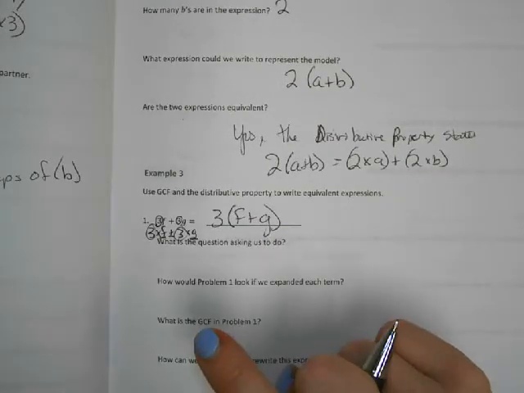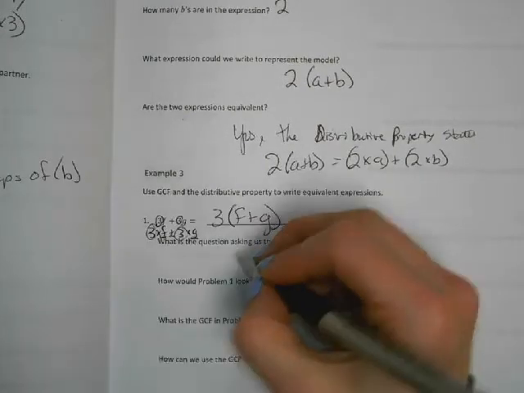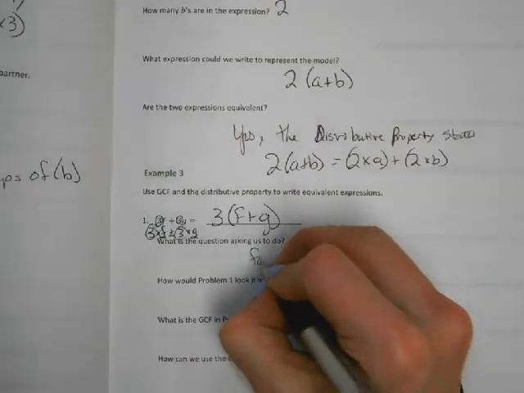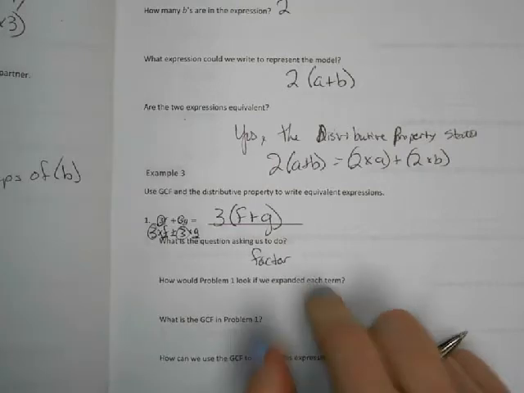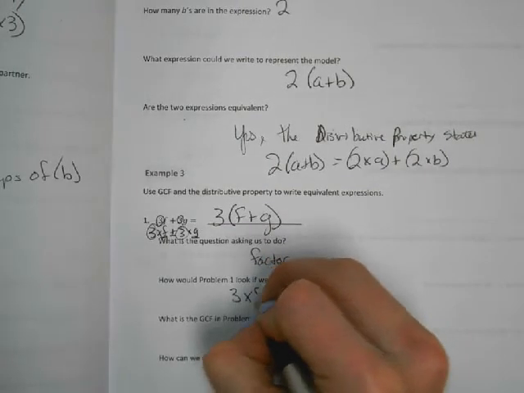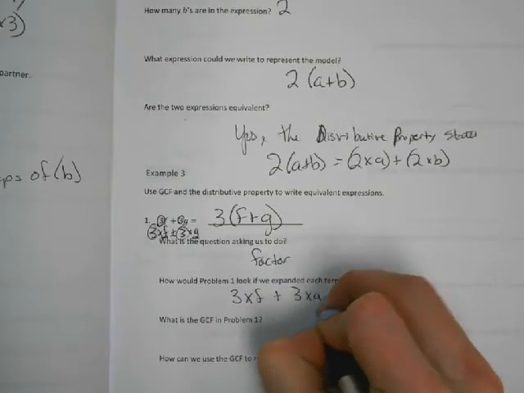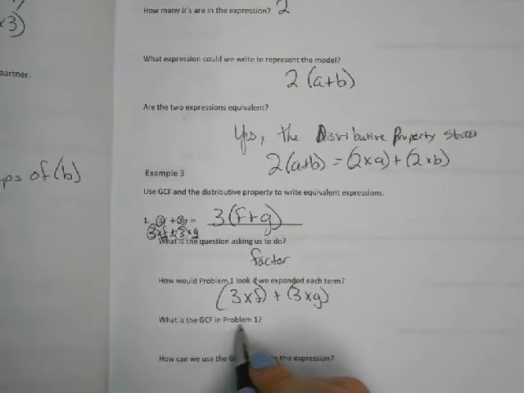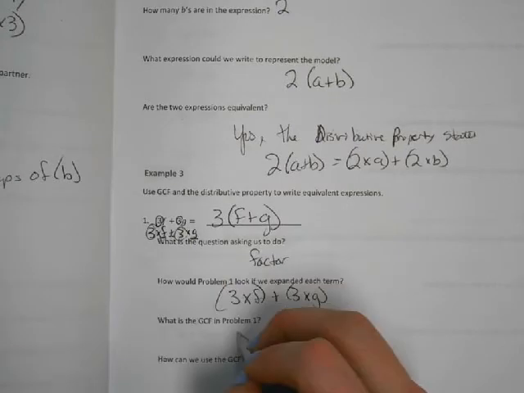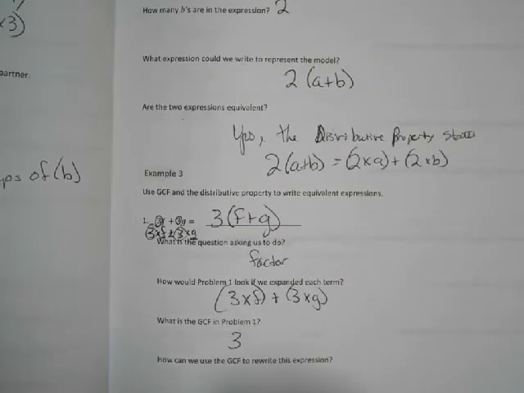So what is the question asking us to do? Factor. How would problem 1 look if we expanded each term? Well, that would be 3 times F plus 3 times G. And what is the greatest common factor for problem 1? It's 3.